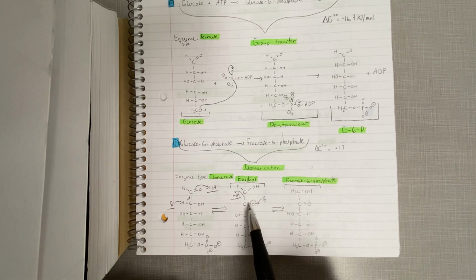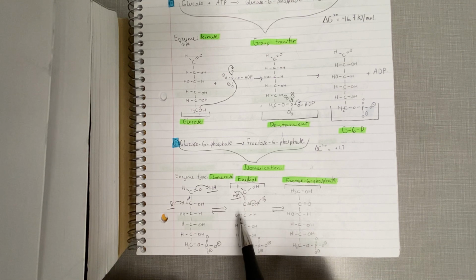But now we would have 1, 2, 3, 4, 5 bonds, which would exceed the octet for this carbon. So this pi bond, being a nucleophile, is going to attack this hydrogen and form a new bond on this carbon, which would lack one bond.